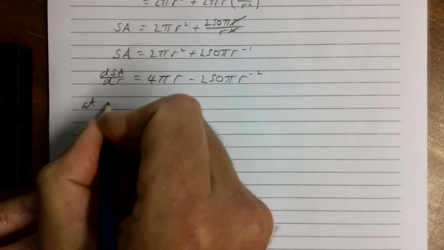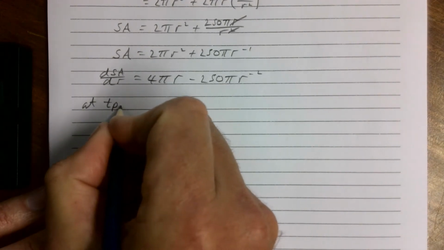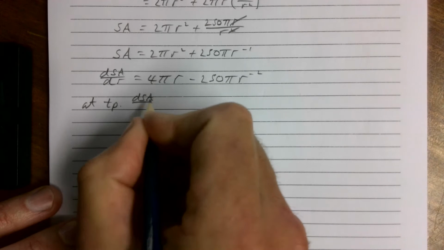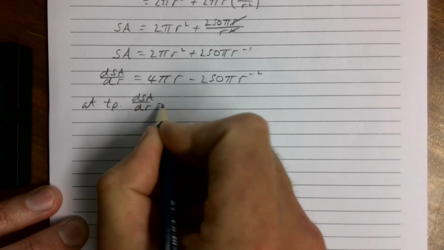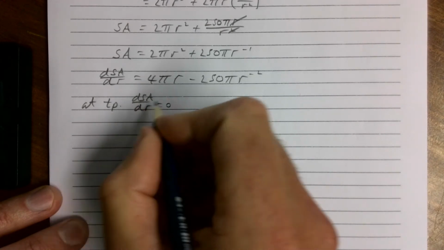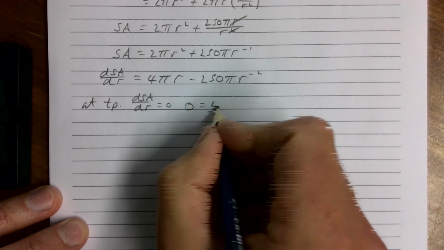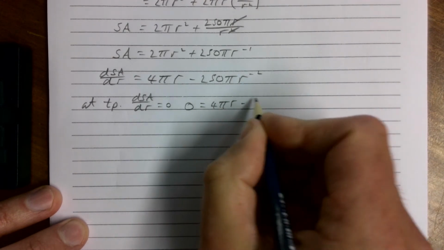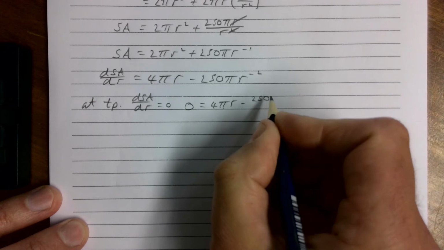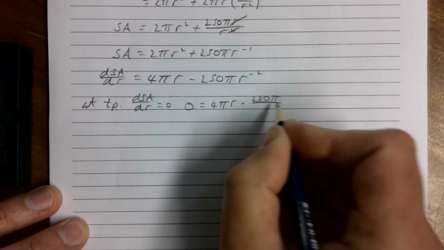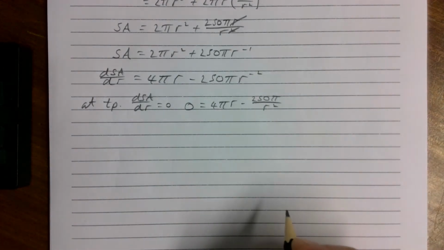At our turning point, dSA by dr equals 0. So that means 0 equals 4 pi r minus 250 pi over r squared. I hope you see what I've done there. That makes sense.